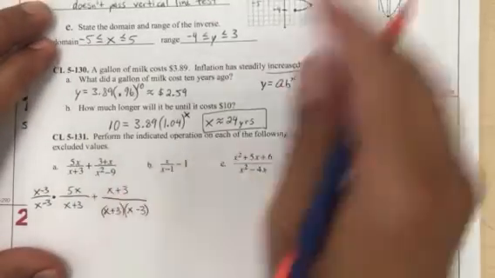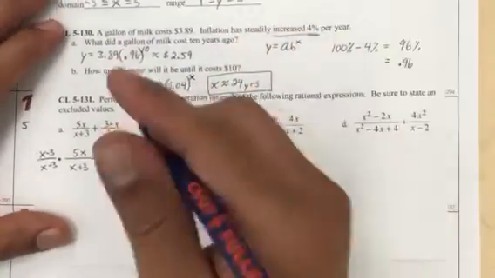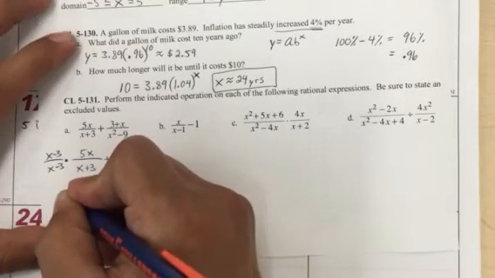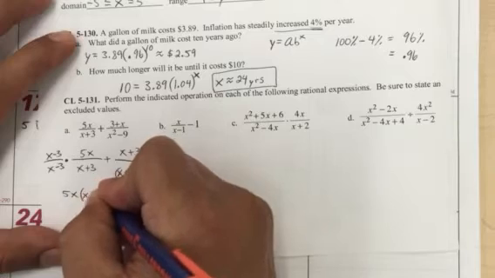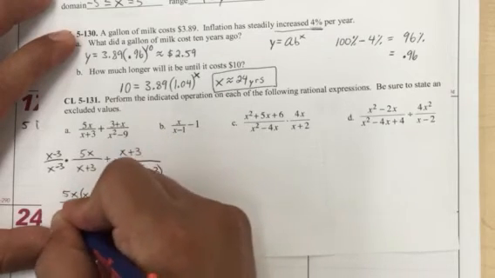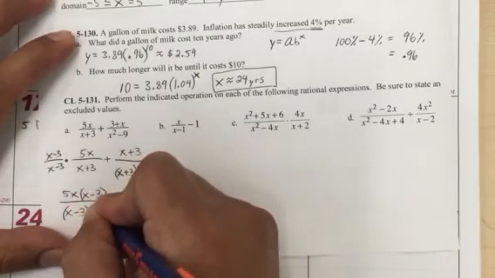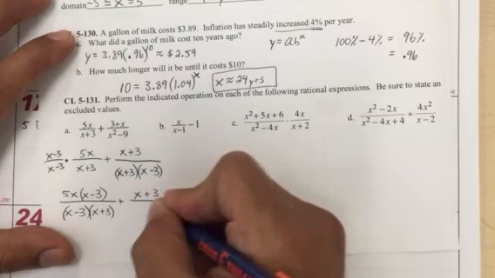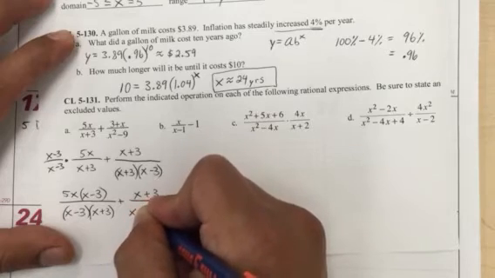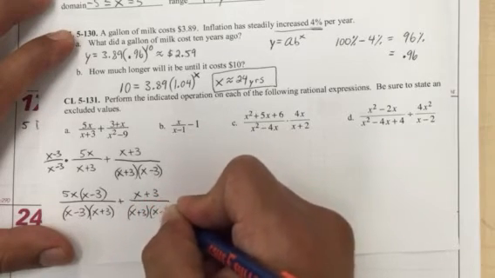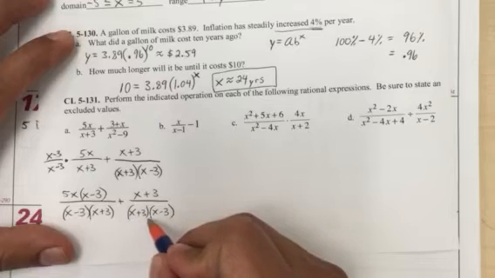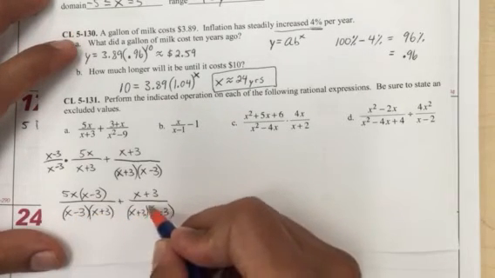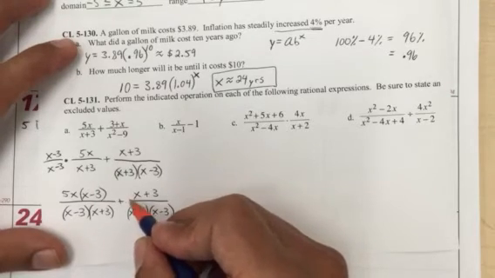And that way we can get 5x times x minus 3 over x minus 3 times x plus 3. Over here we'll get x plus 3, x plus 3, and x minus 3. It doesn't matter if they're switched. Notice that right here we have x minus 3 times x plus 3, and over here where they're switched, that's okay, still the same denominator.